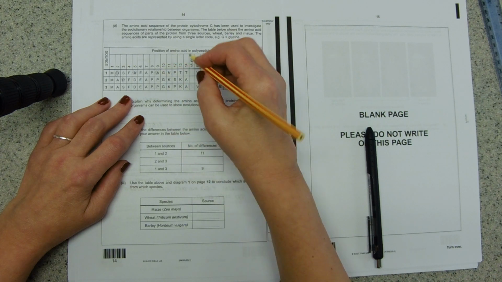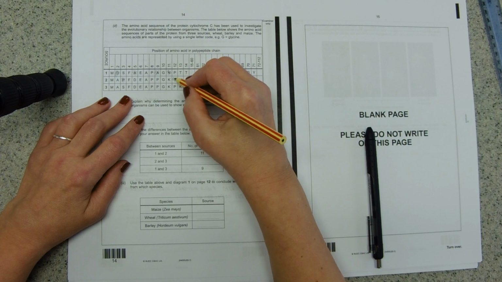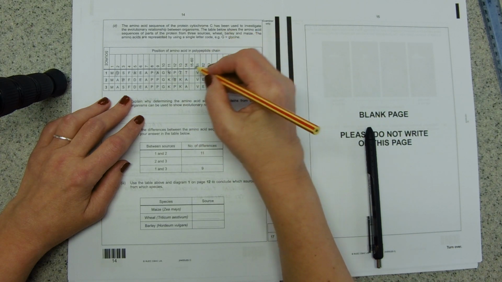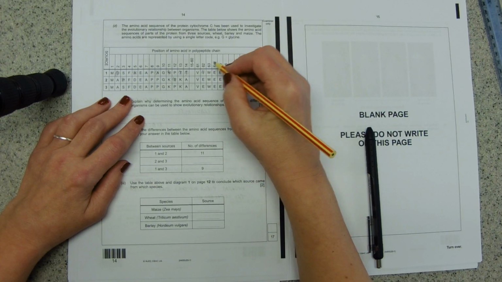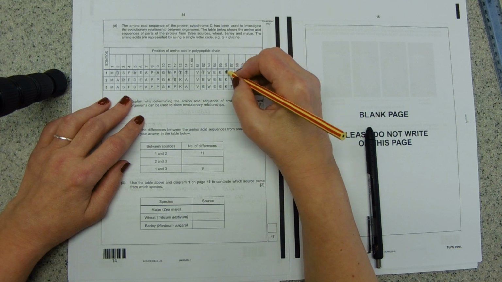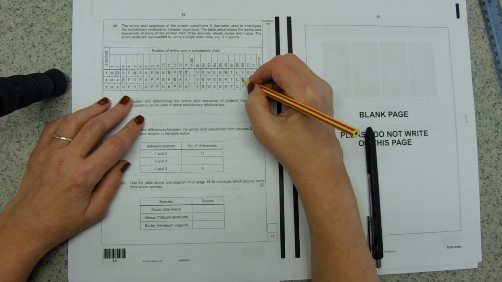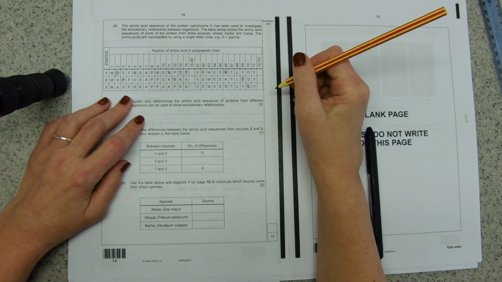That one's different. That one's different. That one's different. That one's different. That's different. E. That one's different. That one's different. That one's different. Okay.